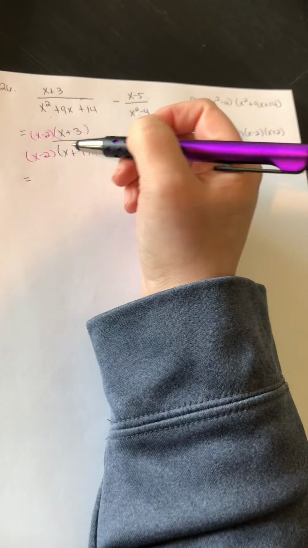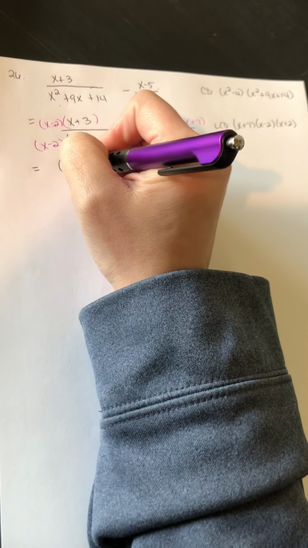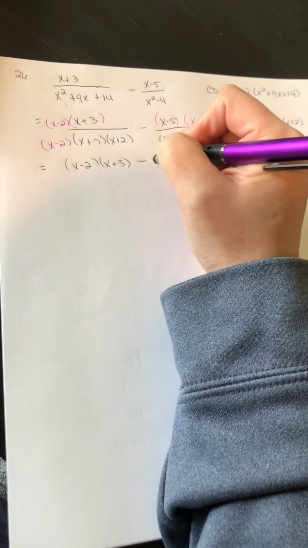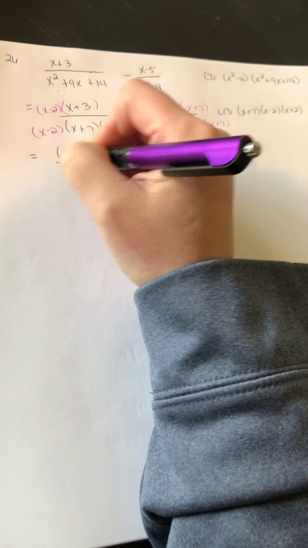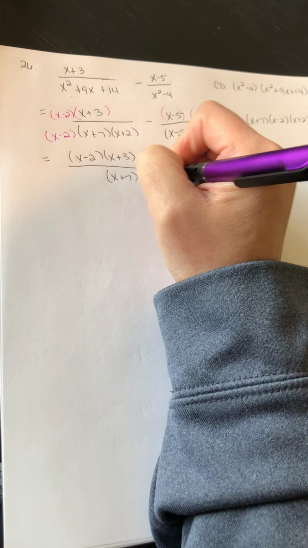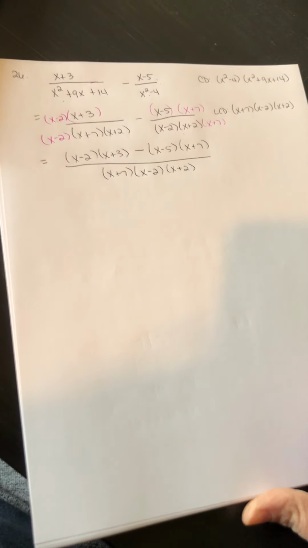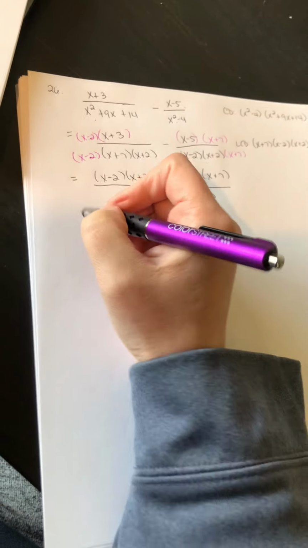So I'm going to have x minus 2 times x plus 3. Let me just write it out like this. Minus, again, it's minus, so be careful with your signs when you multiply this out. Over now my common denominator. It doesn't matter what order you write the multiplication in, you can write it however you want to. I'm just going to write it like I wrote it there.